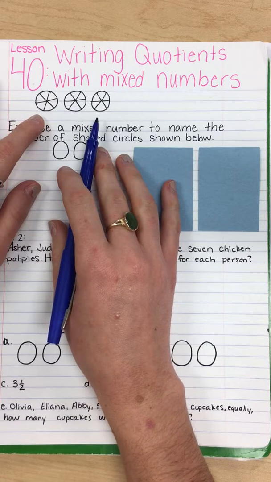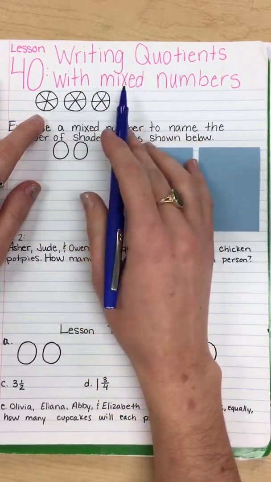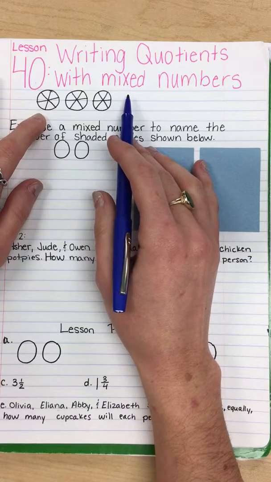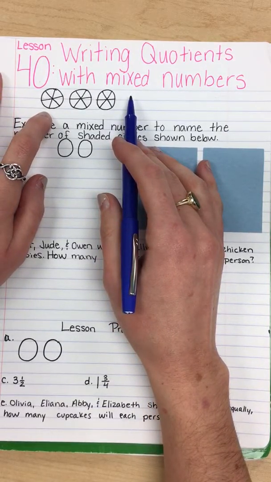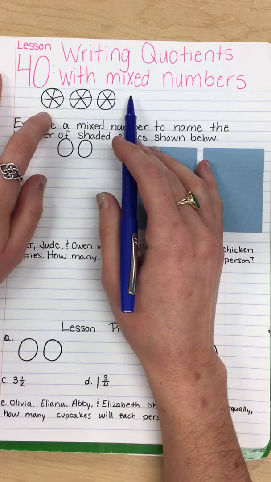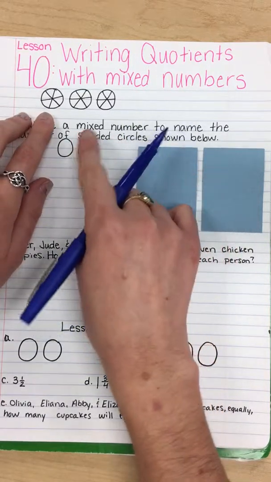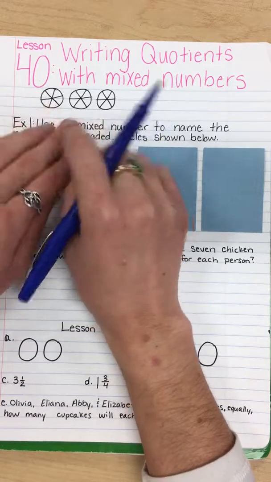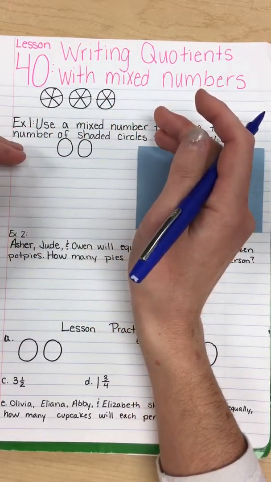We're going to be talking about mixed numbers, right? Writing quotients with mixed numbers. A mixed number can represent the sum of a whole number and a fraction. And so we're going to find out. If you have some whole numbers and then fractions also, that is called a mixed number.